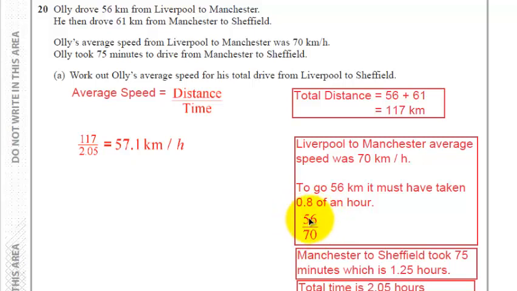If you had gone 70 kilometres per hour and covered 70 kilometres, you get 70 divided by 70, which is 1. It would take him 1 hour. Because he's gone 56 kilometres, this is less than 70 kilometres, so it's going to be less than an hour. So 56 divided by 70 is 0.8 of an hour. So from Liverpool to Manchester, it took 0.8 of an hour.